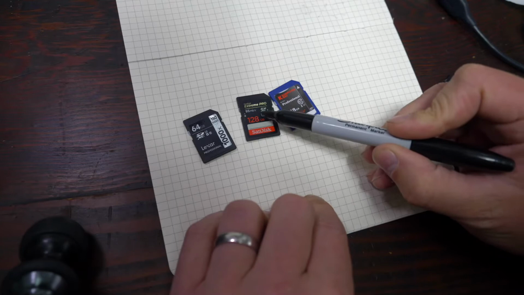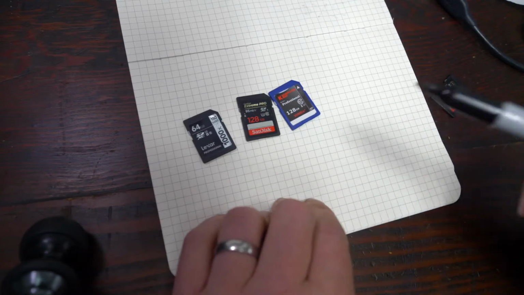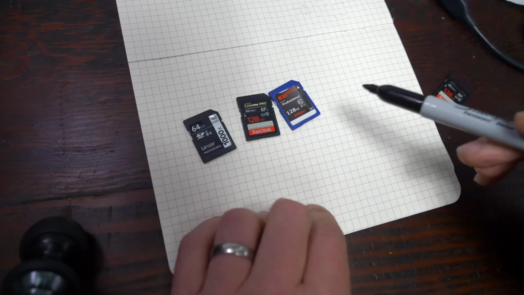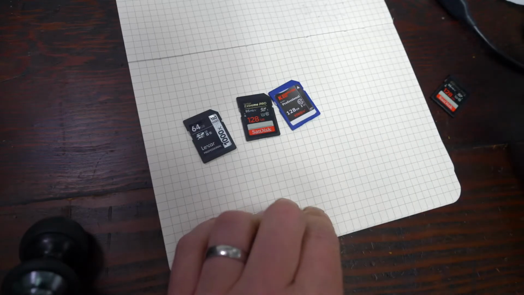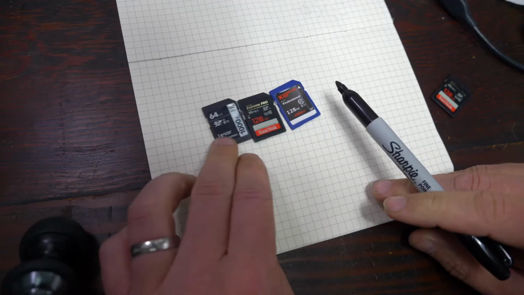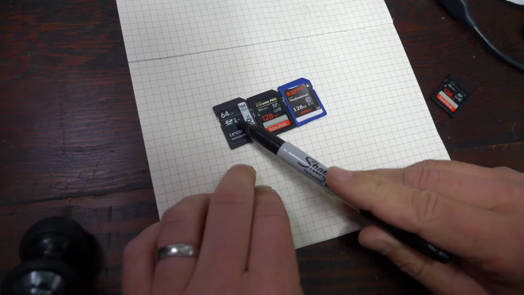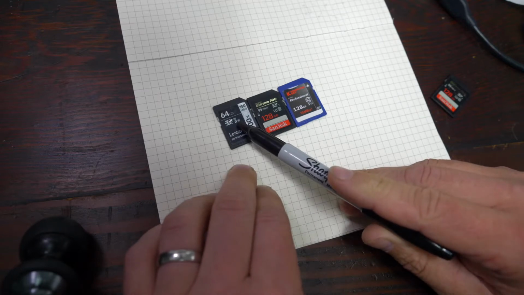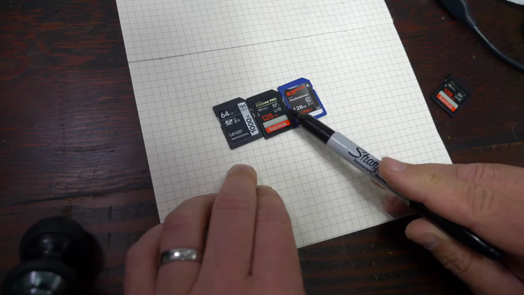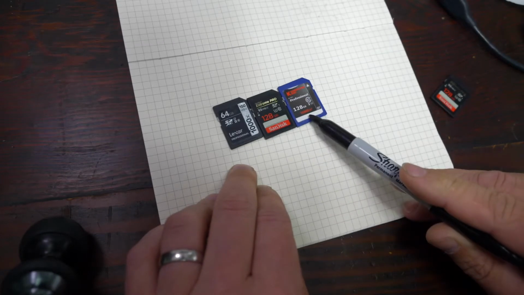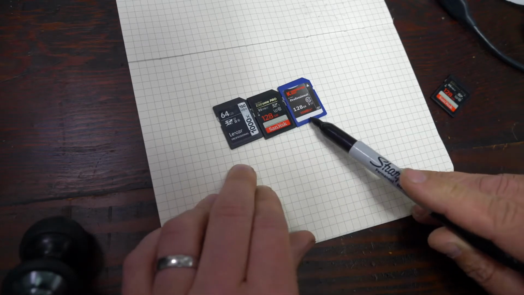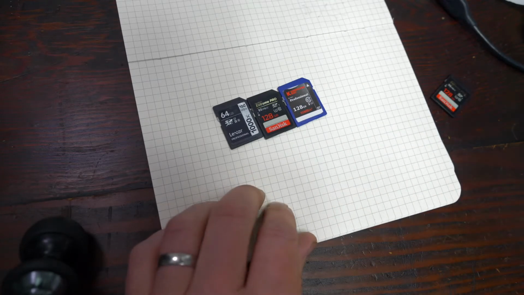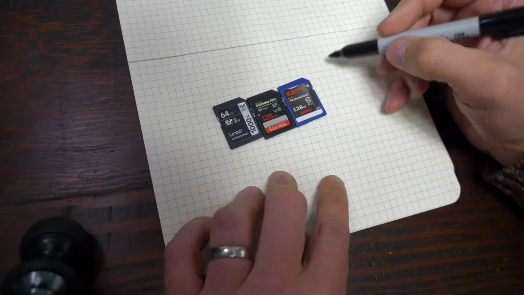These are U with a 3 in there. That means they have a minimum write speed of 30 megabytes per second. We've tested that, and yeah, that does work. However, this one also has a minimum write speed of 30 megabytes a second. But it's a totally different card. This one says 95 megabytes per second, as does this one. This one says 150. So what does it mean? Well, there's now ultra high speed 2.